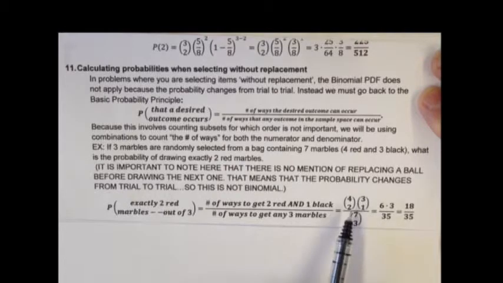Well, these are combinations. You want to choose 2 reds out of the 4 reds that you have, and you want to choose 1 black out of the 3 blacks that are there. And down bottom, you're still drawing 3, but you have 7 marbles if you don't care what color they are. Just a couple of things: these two numbers, 4 and 3, better add up to 7, and these two numbers, 2 and 1, better add up to how many marbles you're drawing, which is also the bottom number in the bottom combination, 3. And if you do these calculations, you'll end up with 18/35.